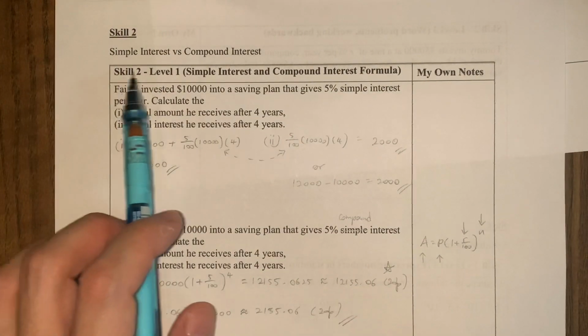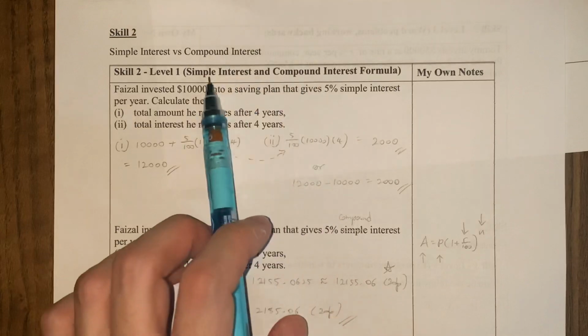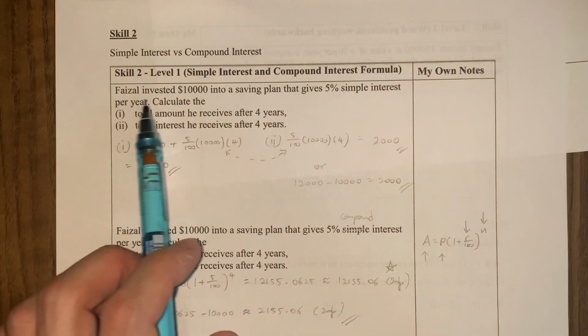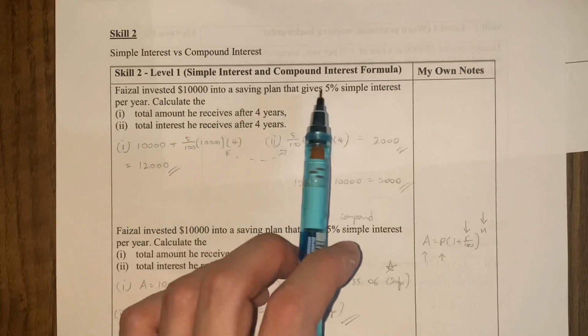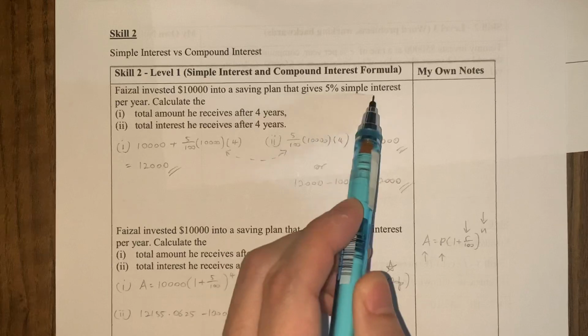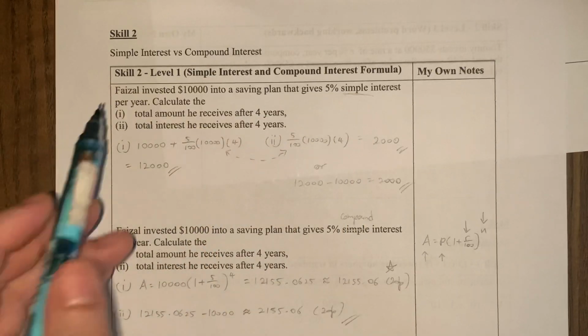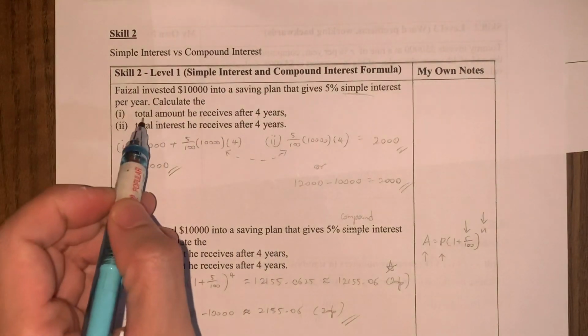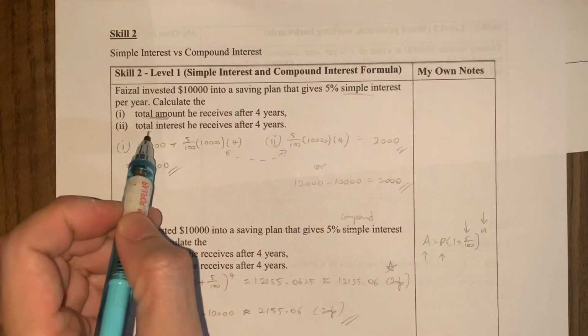Okay, so let's go for skill 1. I'm doing compound interest and simple interest, just very basic stuff. Okay, so the story is I invest 10,000 savings plan, 5% simple interest. Okay, the word is important, per year. And then I'm asking you after 4 years how much I have total and how much I have interest.